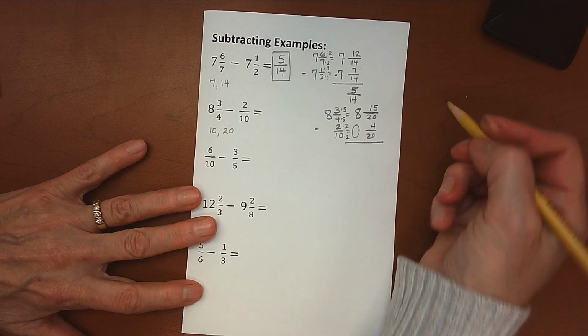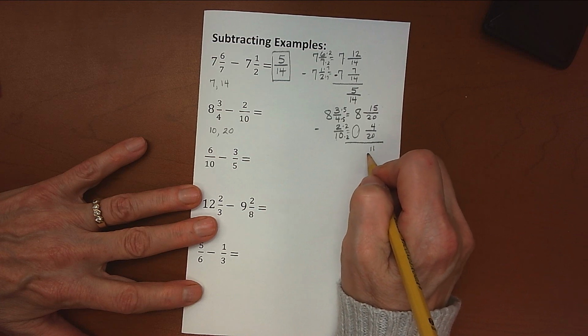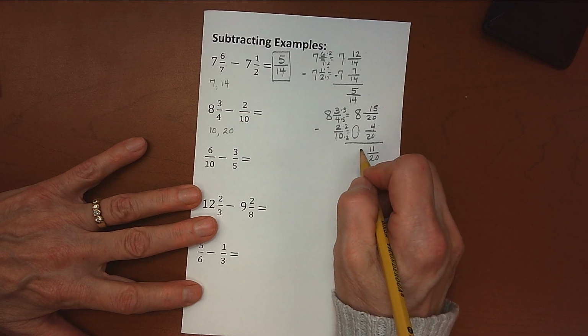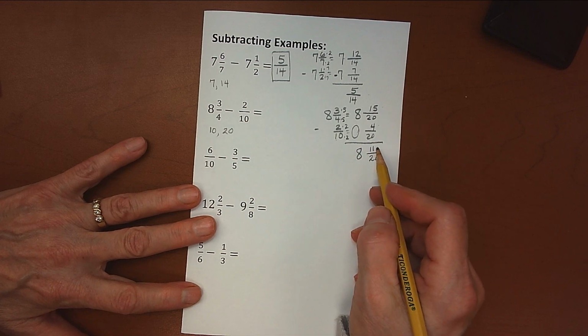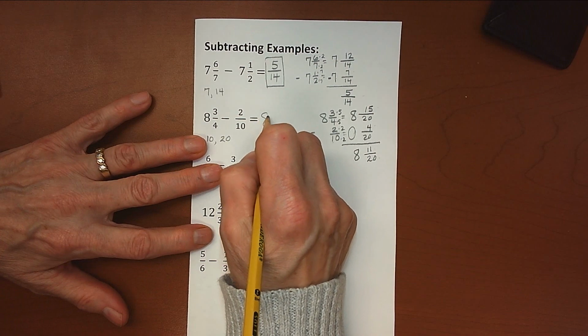Do my subtraction. 15 minus 4 is 11. Keep the denominator of 20. 8 minus 0 is 8. So my answer, check to see if this can be reduced, and it can't. So my answer is 8 and 11/20.